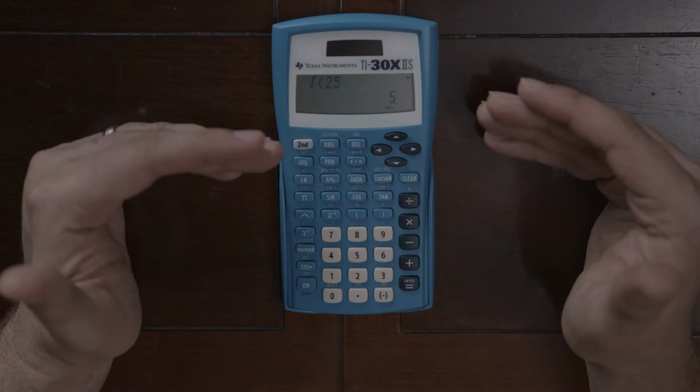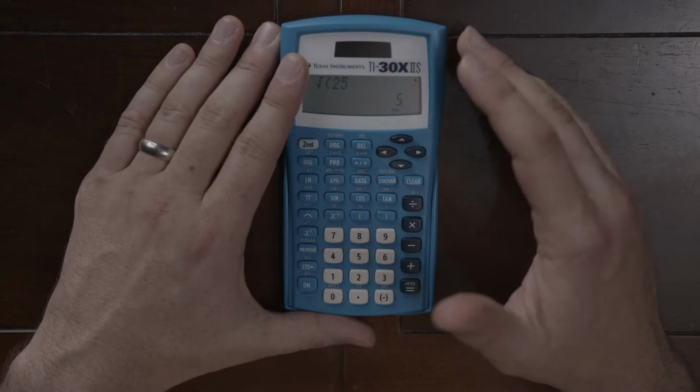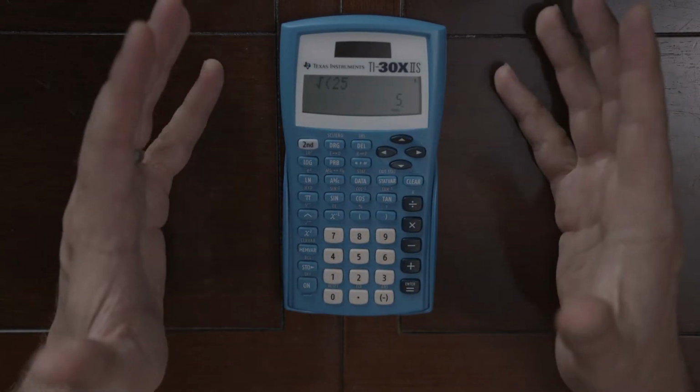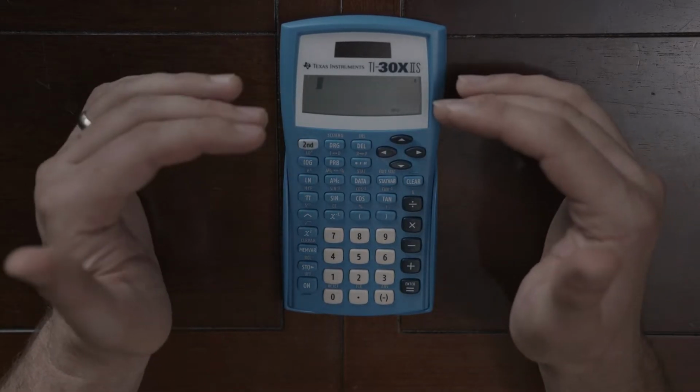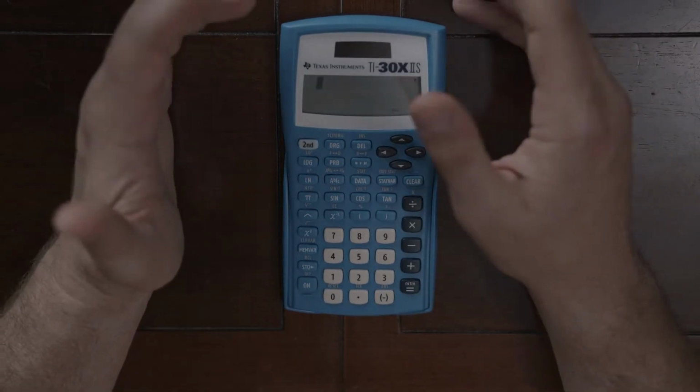If it's not a multi-line display, like the regular TI-30 or whatever it is, TI-30A or something, you have to put 25 and then push square root, which is not how it's written. So that's the main reason I recommend a multi-line, either 2 or more line. All of these calculators I'm showing fit that bill, of course.